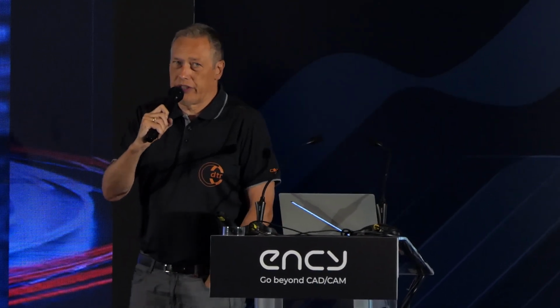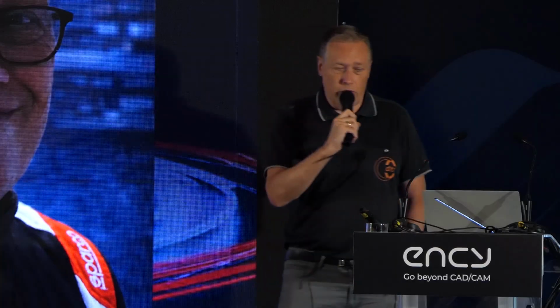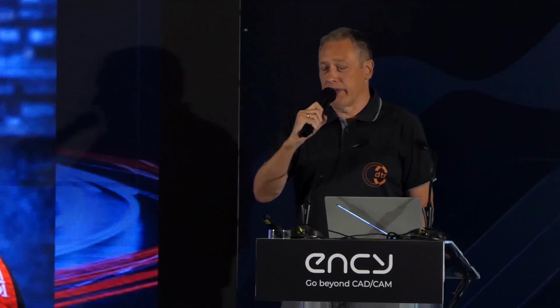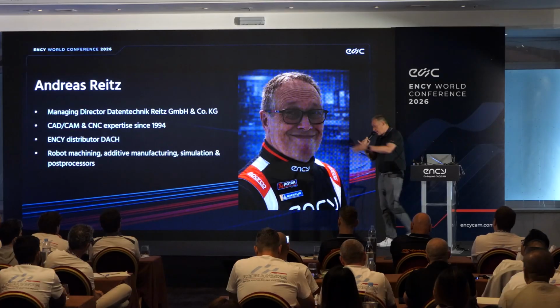Very often we see that the problem is not the CAM product. So in this case, ENCY works very well, that's not a problem. But the connection between the CAM product and the robot could be a problem. So, for example, we make a program in ENCY, and then comes the real robot. The customer goes to the robot.